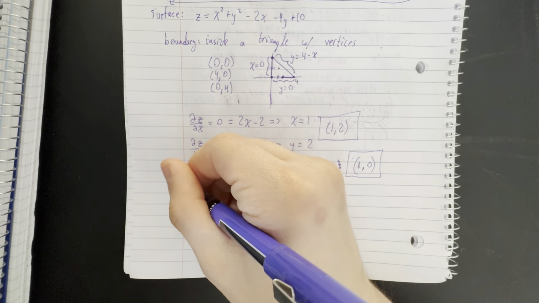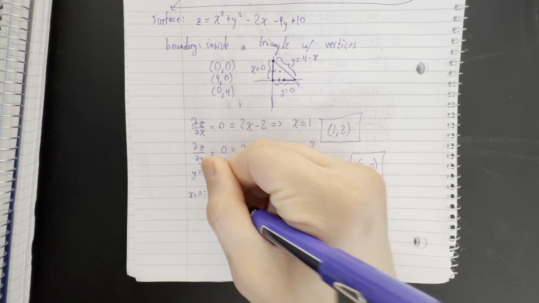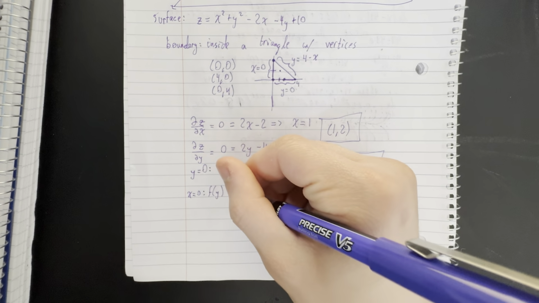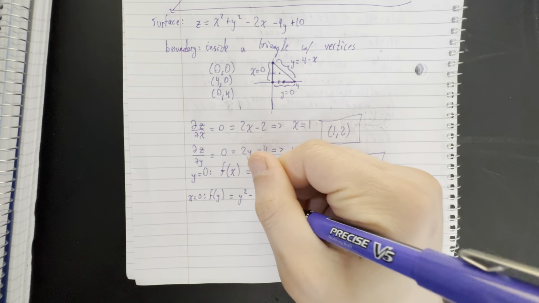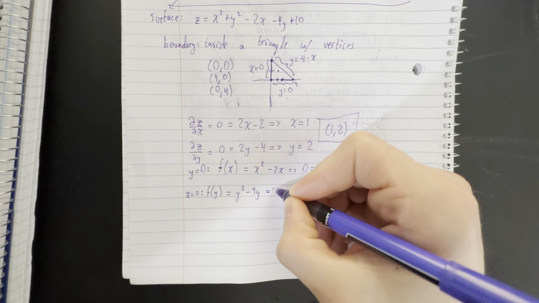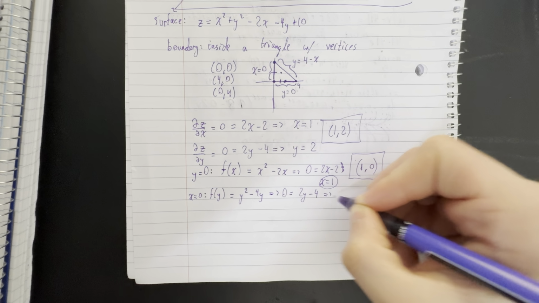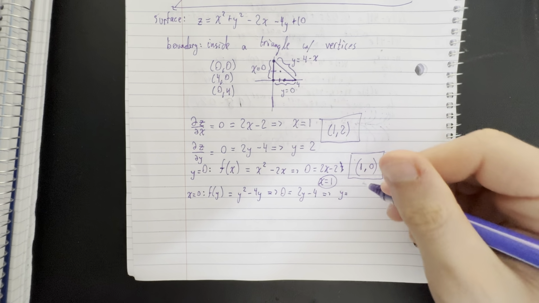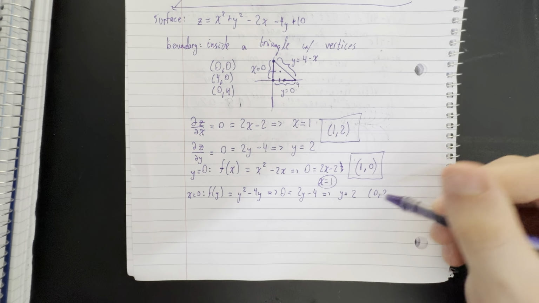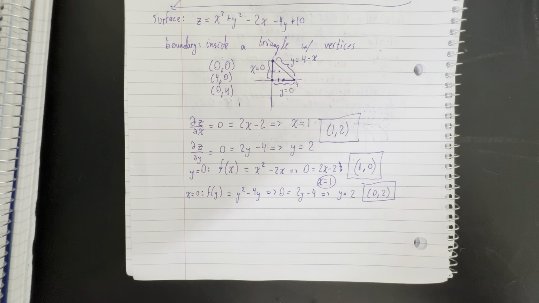Okay, now what about x equals 0? Similar thing, except now you have a function of y, because all the x's go away. And you're going to have y squared minus 4y plus 10. The constant doesn't matter, it's going to go away with the derivative. You're going to get 0 equals 2y minus 4, so y is equal to 2. So then your other point is 0, 2. This is another point we're going to have to plug in at the end and see how high it is.